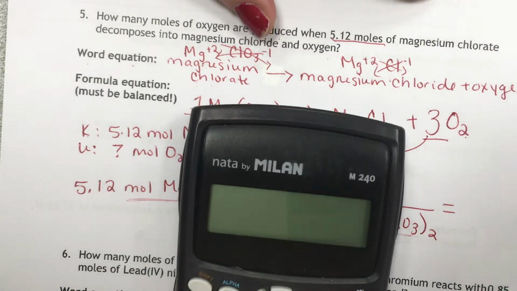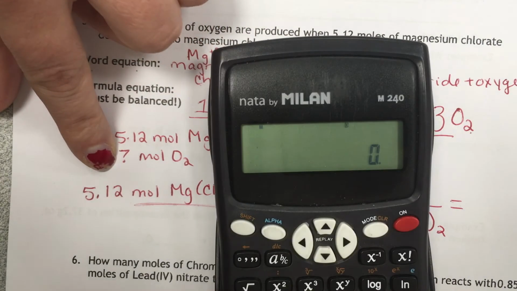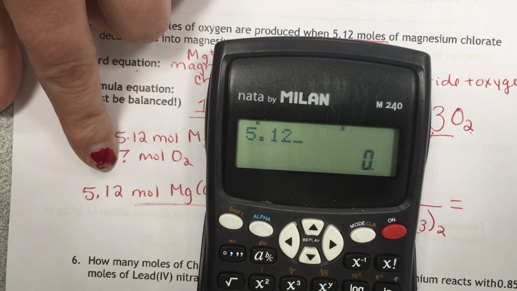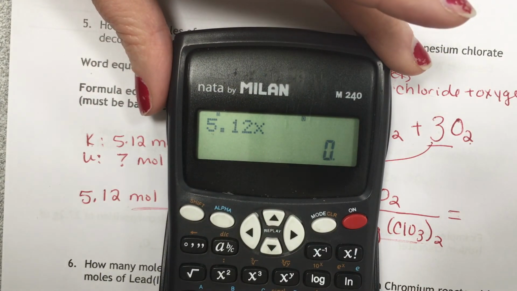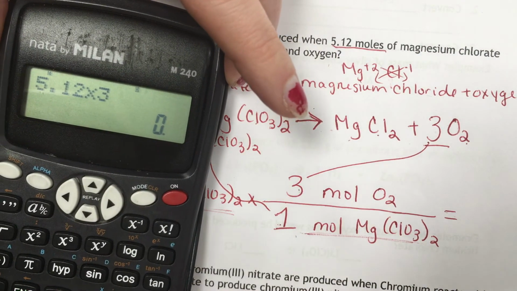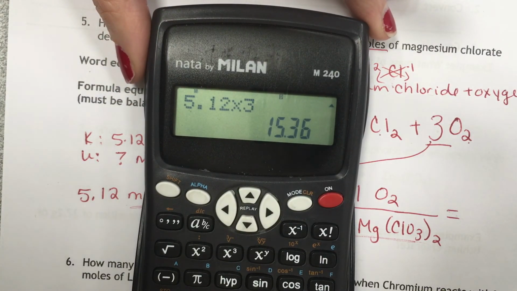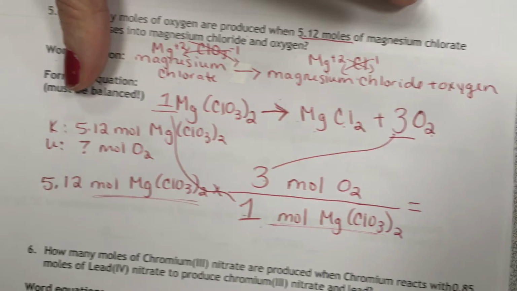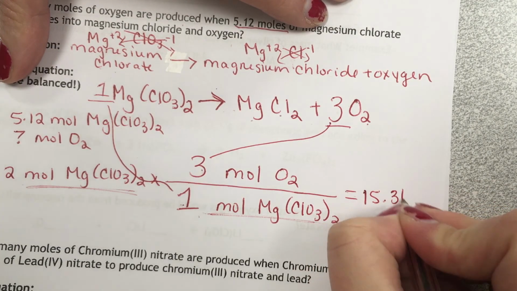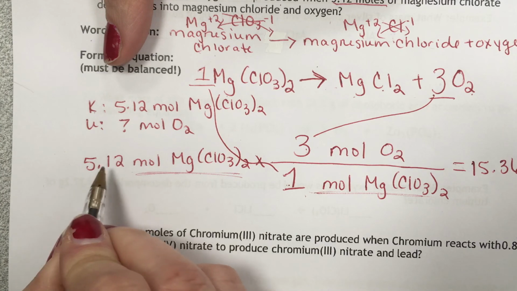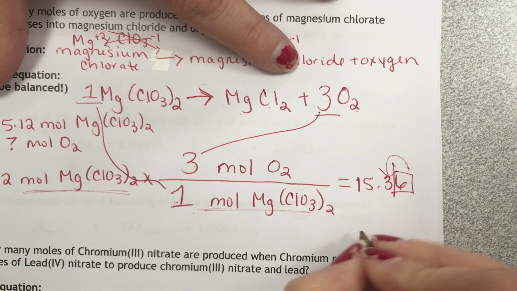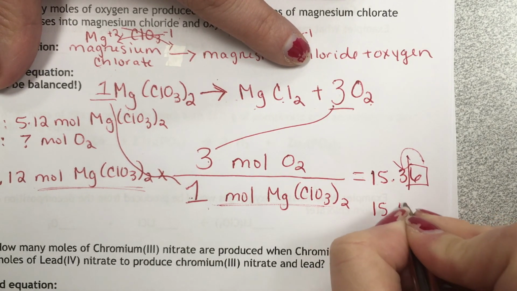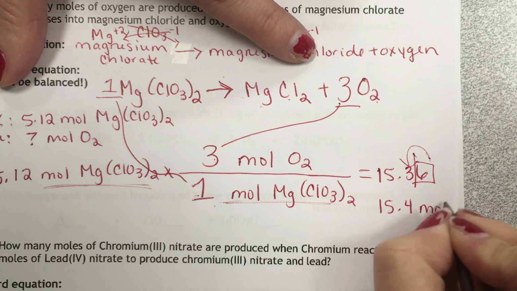Okay, so then you just do 5.12 times 3. And since that's 1, we're not going to write divided by 1 because it doesn't matter. It's 15.36. Significant figures, we're going to look at this. We have 1, 2, 3 significant figures. So 1, 2, 3, we need to cut it off here and round that up. So the actual answer is 15.4 moles of O2.